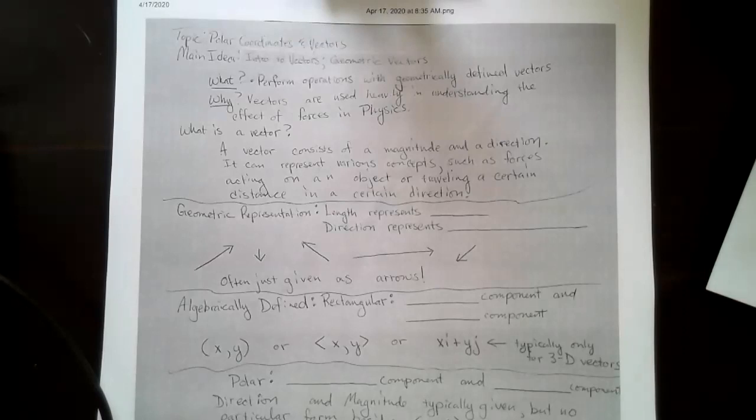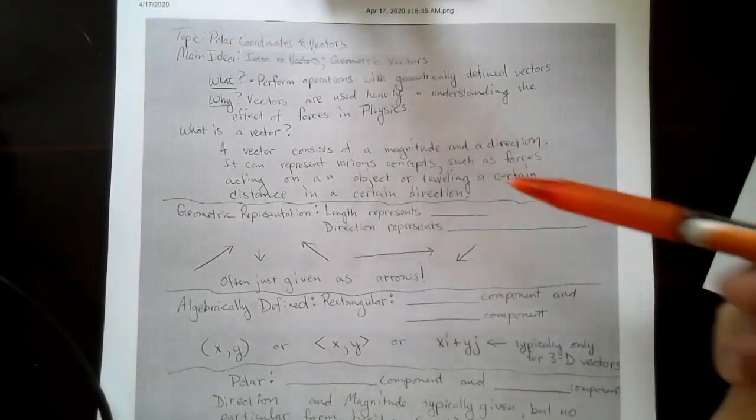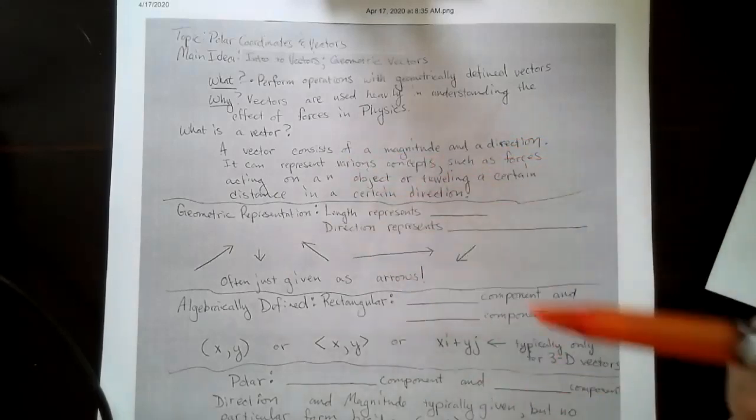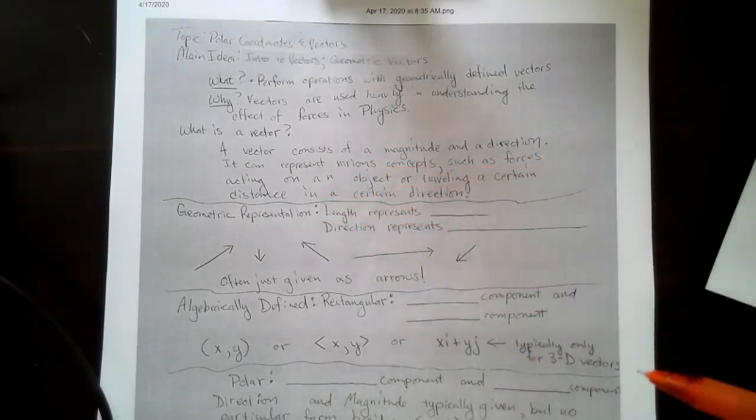Why? Well, one main reason is vectors are used heavily in understanding the effect of forces in physics. So whenever you look at how things move, how forces interact with things, vectors are everything about how we understand that. I mean, it's like everything we do is based on vectors. Okay. So anyway, to start out, a vector consists of a magnitude and a direction. It can represent various concepts such as forces acting on an object or traveling a certain distance in a certain direction.